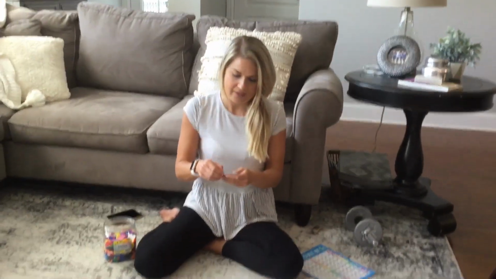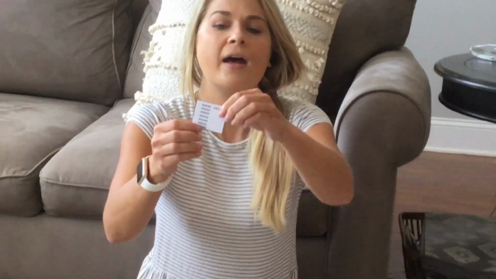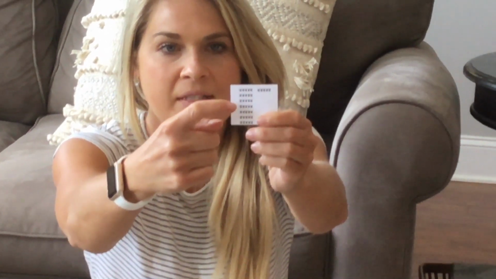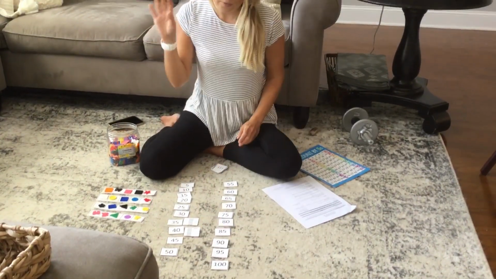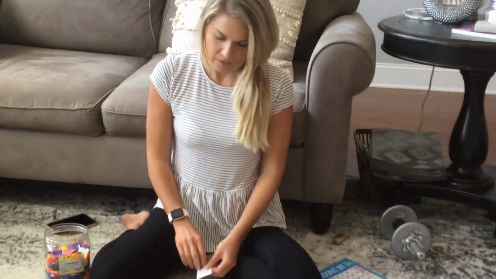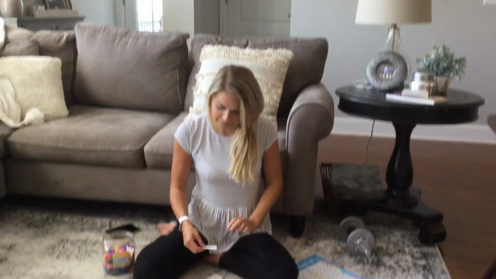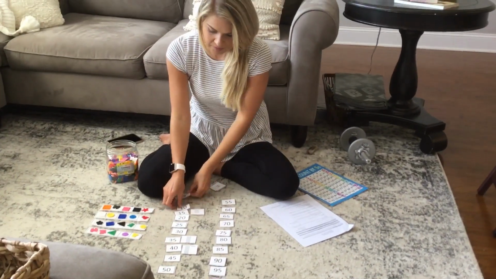All right, next one, we have groups of 5. Let's count by 5. 5, 10, 15, 20, 25, 30, 35, 40. 40 is a 4 and a 0. Right, next one. It's a little easier to see. 5, 10, 15. Good. 15 is a 1 and a 5.